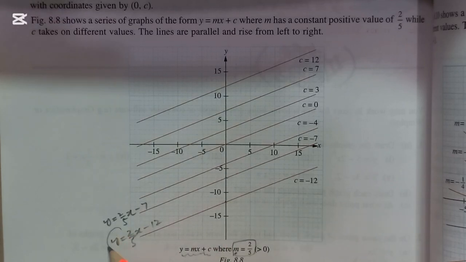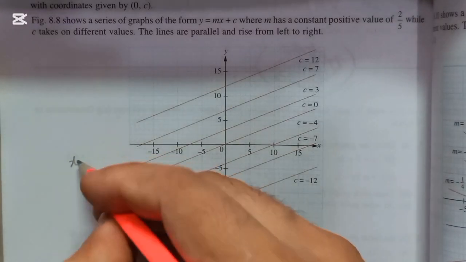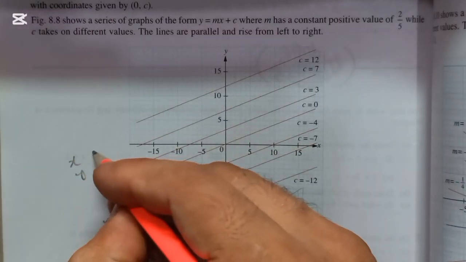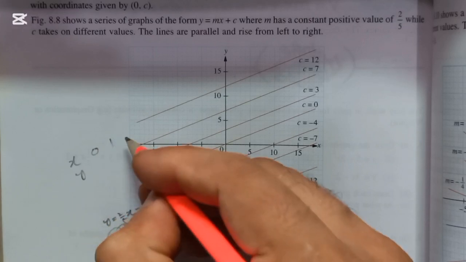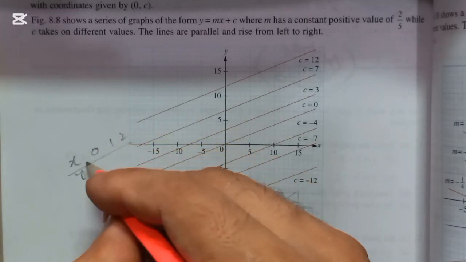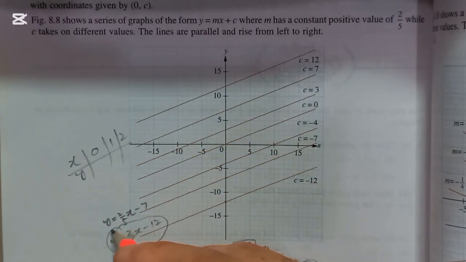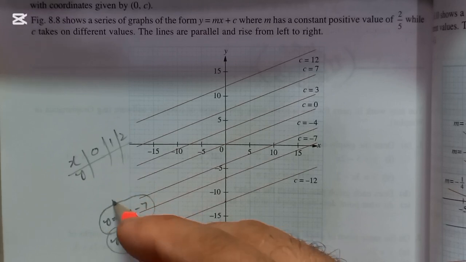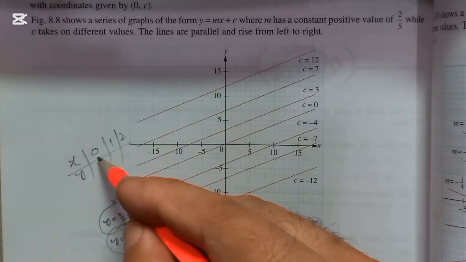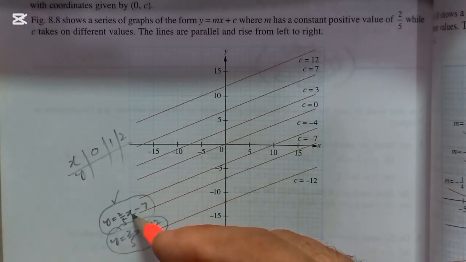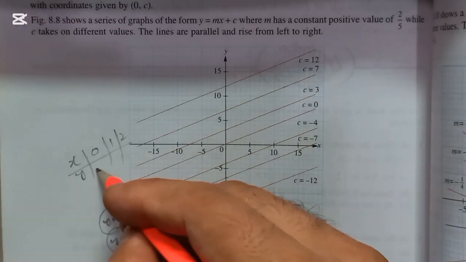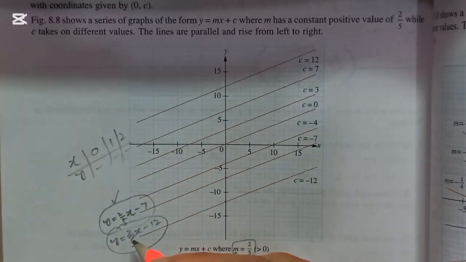So to draw these kinds of graphs, the method will be the same. First you will make a table of the values. You will let some values 0, 1, 2, and accordingly put these values into the equation. For example, this is the graph which is required to be plotted. You will put these values one by one in place of x, and you will find the respective values of y.